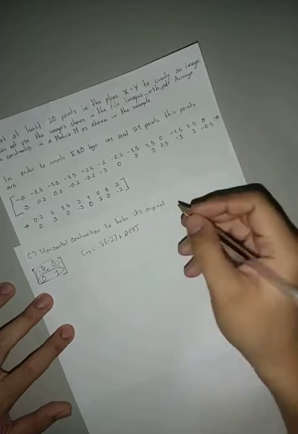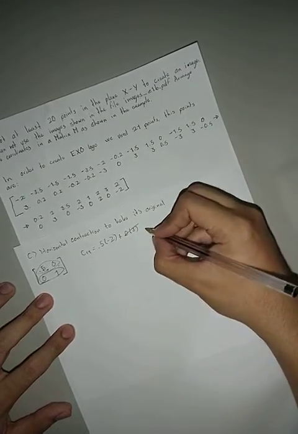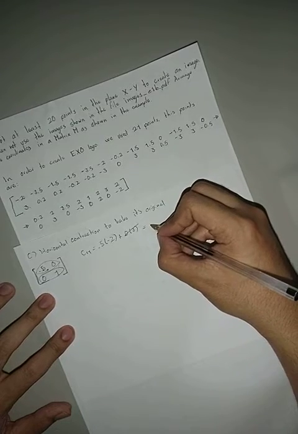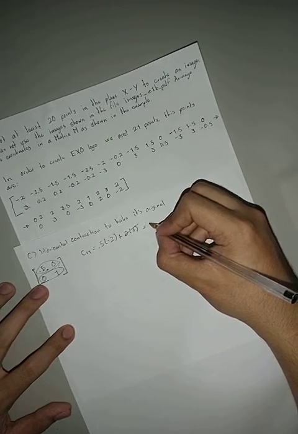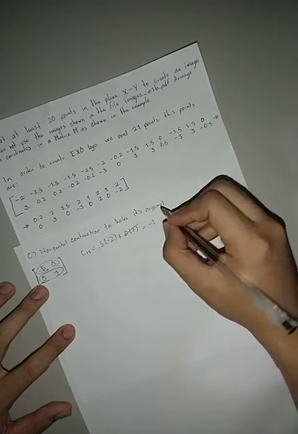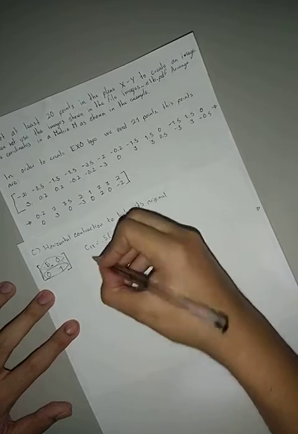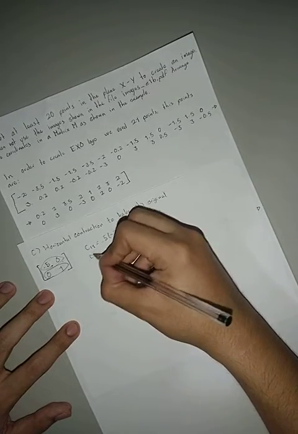So we can assume that we only eliminate this part. We are going to use only X. It's minus 1. So C11 is minus 1. We can do it faster.